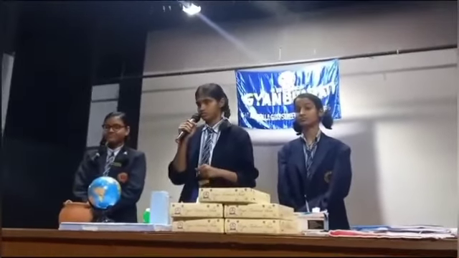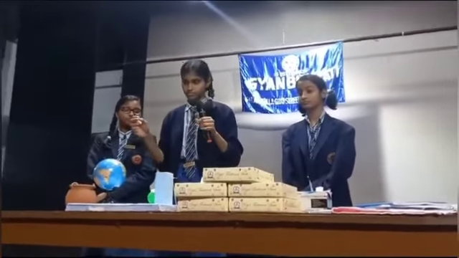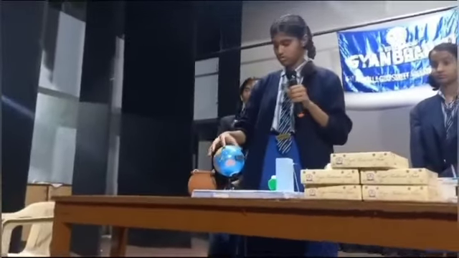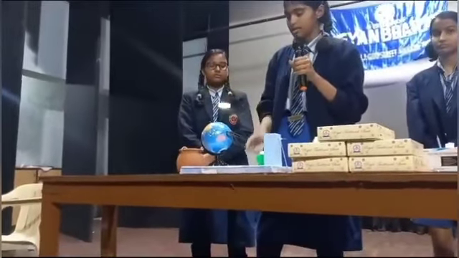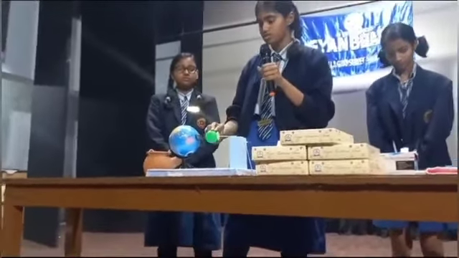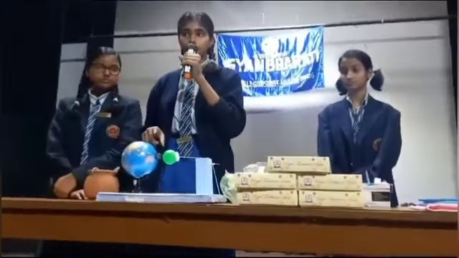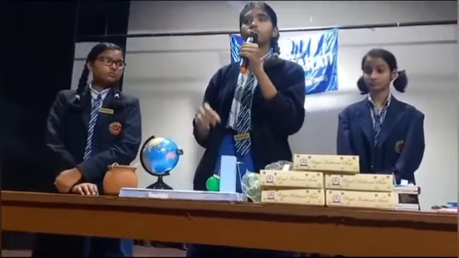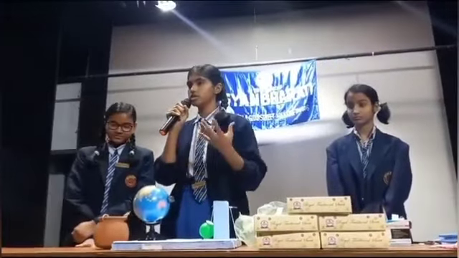Gravitational force is a force between two particles that occurs when there are no moving charges. Now let us prove it by an experiment. As you can see, this is the earth and it attracts another object towards it. It is getting attracted very easily. The earth attracts another object towards it in a straight line.